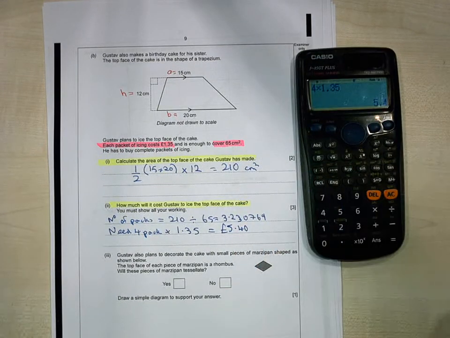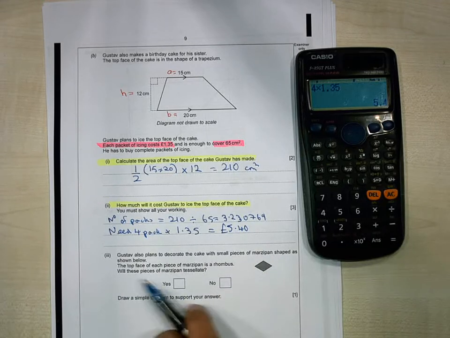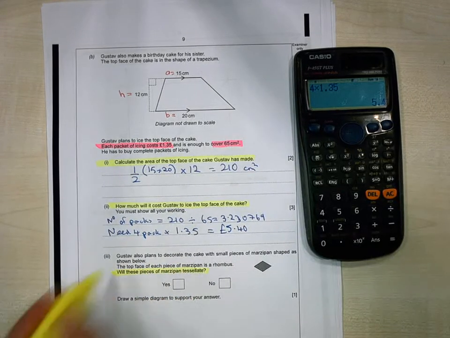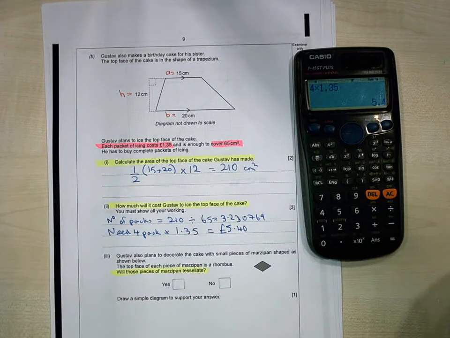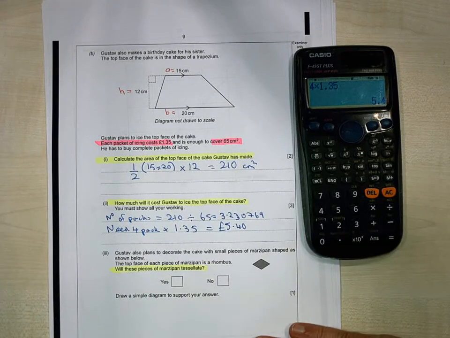And then the last little bit of context for this. Gustav also plans to decorate the cake with small pieces of marzipan shaped as shown below. The top of each face is a rhombus. Will these pieces of marzipan tessellate? Now tessellate means will they fit exactly together without leaving any gaps?